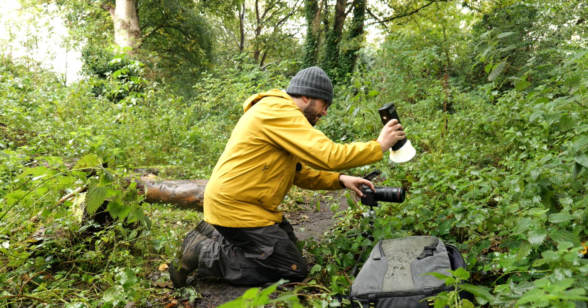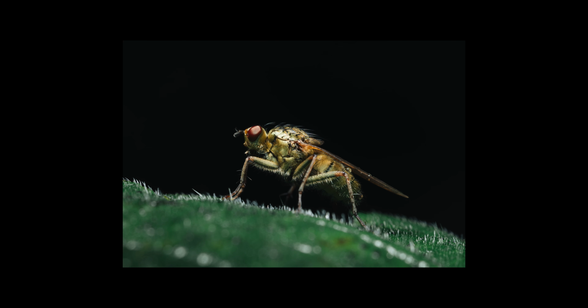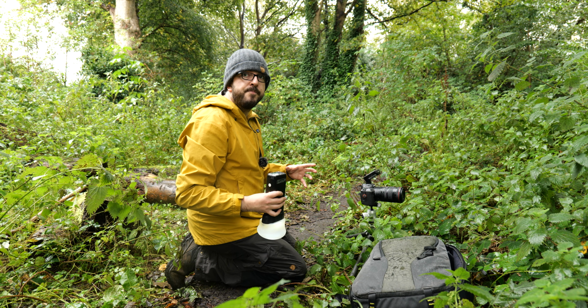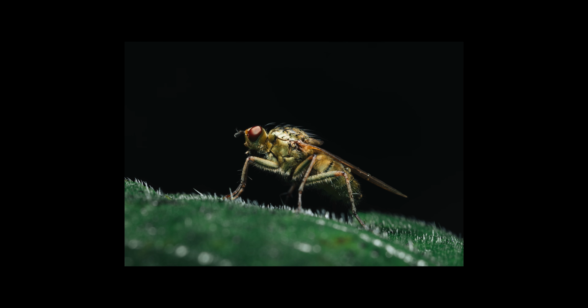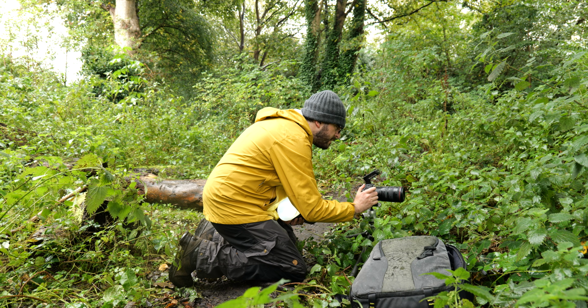But I'm bringing my light in nice and close, and that's giving me a lovely even light across it, almost like it's a studio shot. I'm pretty pleased. Oh, it's on the move.